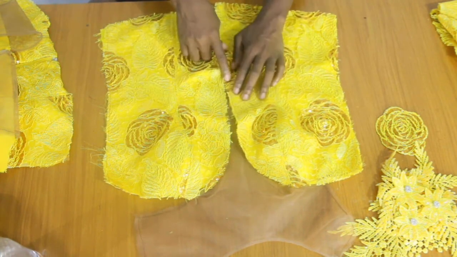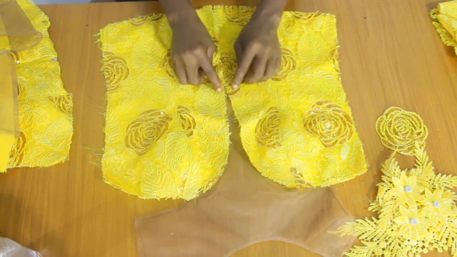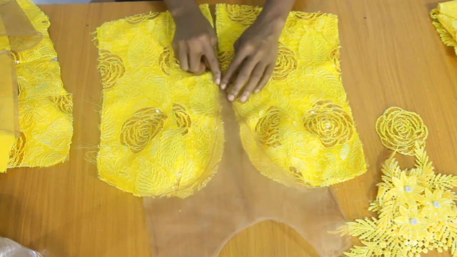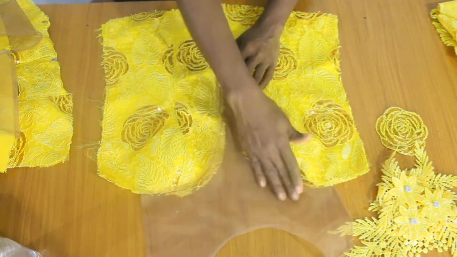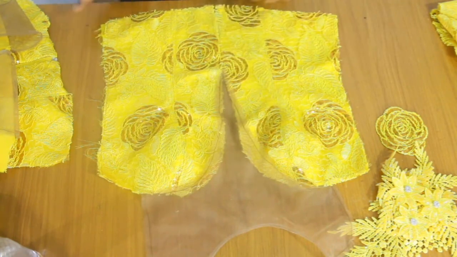Then also, I notched where the yoke is supposed to end. You understand? That is going to guide me when I'm inserting the yoke together. So that is that for the front.